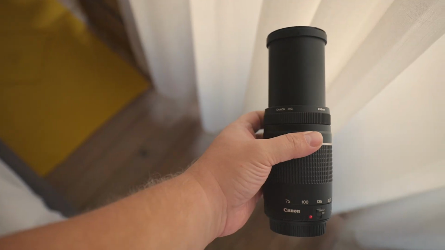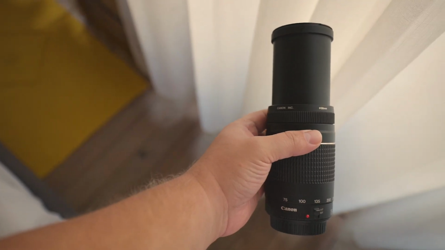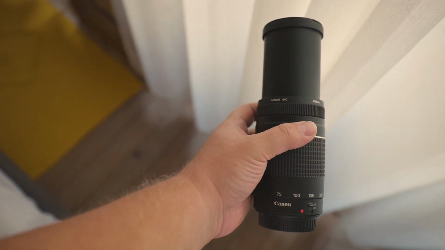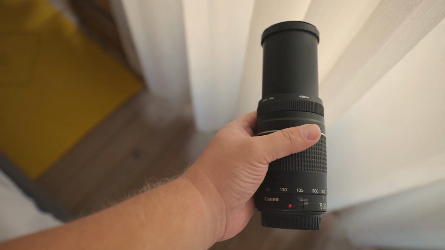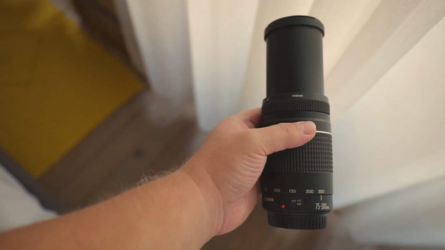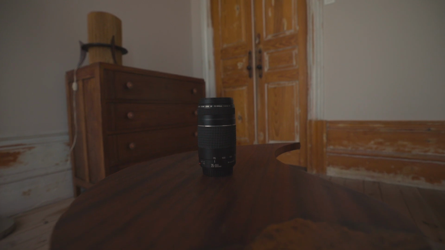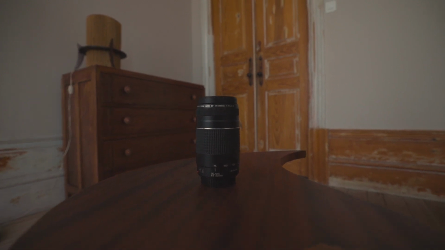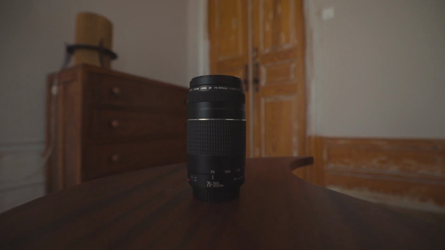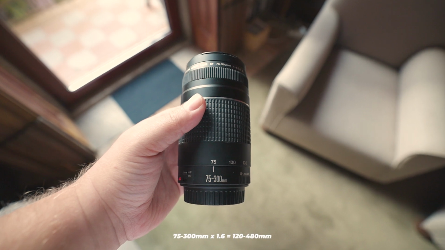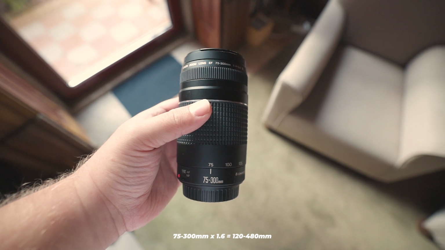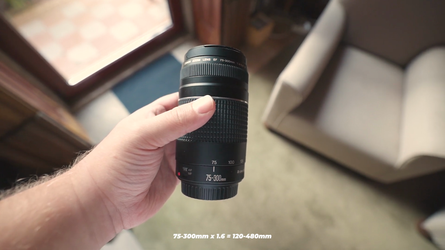So what were these lenses designed for? In the case of the EF 75-300mm lens, it's really designed for capturing sports or wildlife. When zoomed in all the way at 300mm, you can reach far further than the 50mm lens ever could. Also, if you remember the formula from earlier, if you mount this lens on an APS-C camera or cropped sensor camera, its real focal length is 1.6 of what it says on the body. So 75 to 300 millimeters times 1.6 is really 120 to 480 millimeters. That's a lot of millimeters.